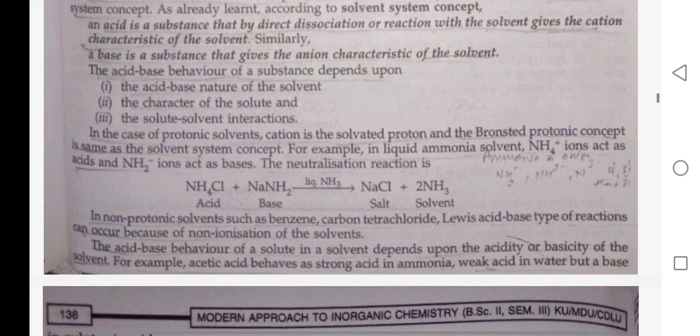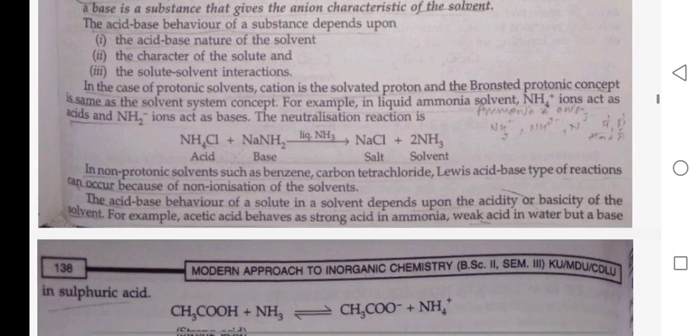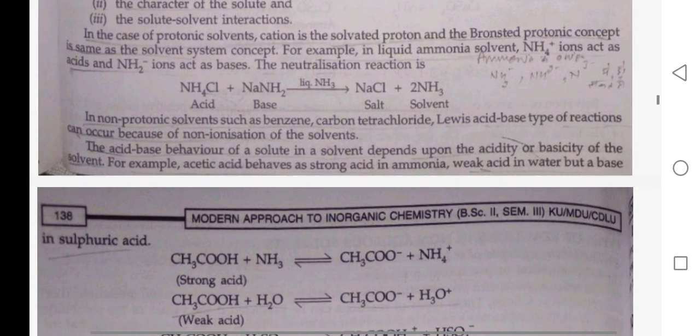In this case, the protonic solvent's cation is the solvated proton and the Bronsted protonic concept is the same as the solvent system concept. For example, in liquid ammonia solvent, NH4+ ions act as acid and NH2- ions act as base. The neutralization reaction is acid plus base in liquid ammonia equals salt plus solvent.